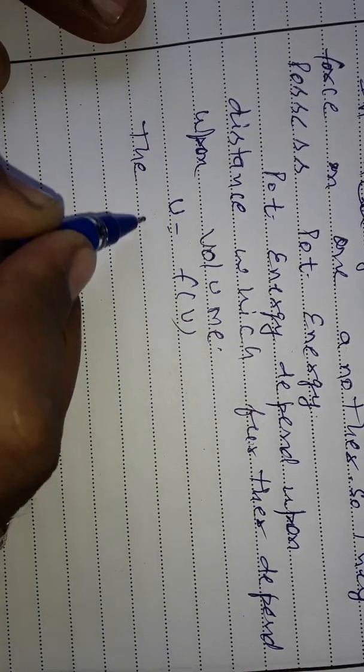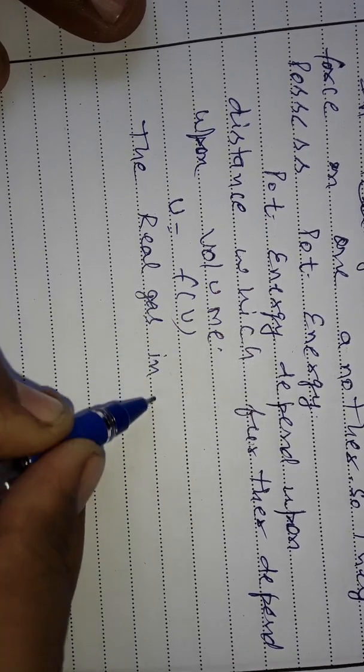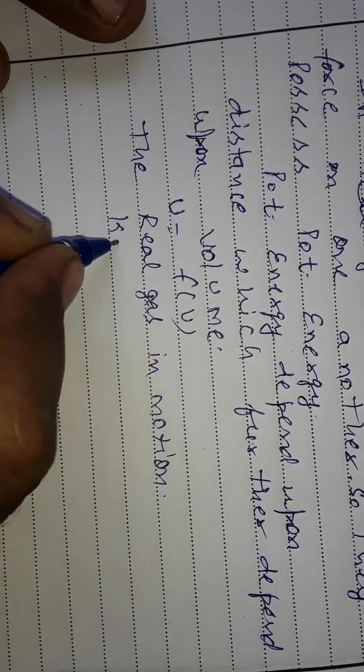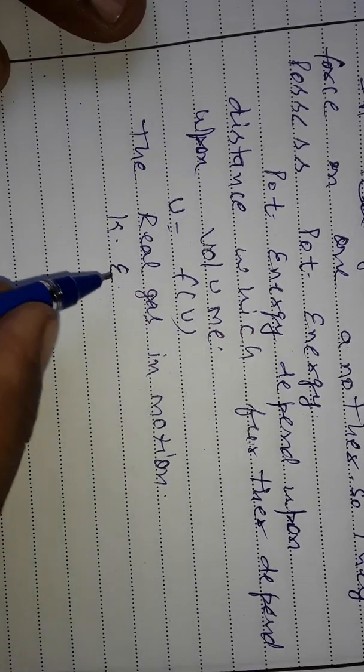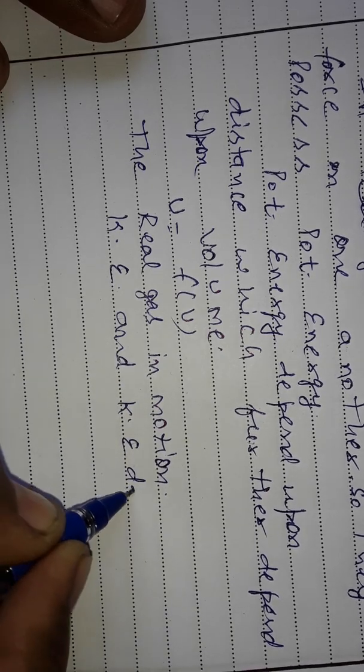The real gas molecules are in motion also, so they possess kinetic energy, and kinetic energy depends upon temperature.